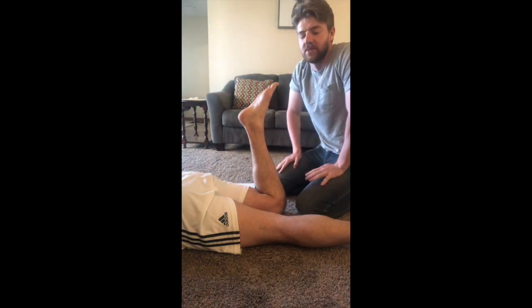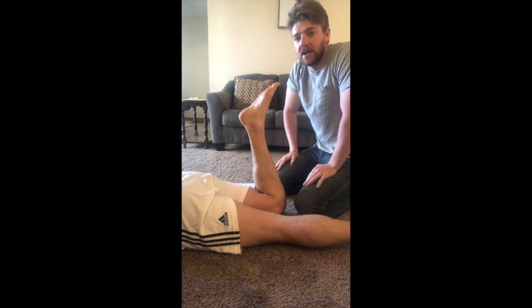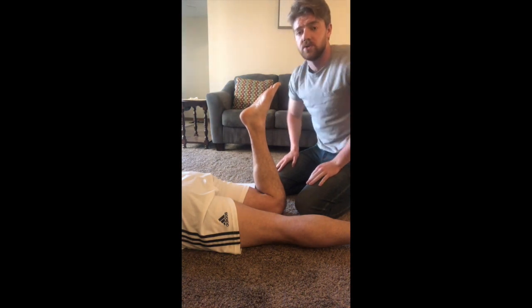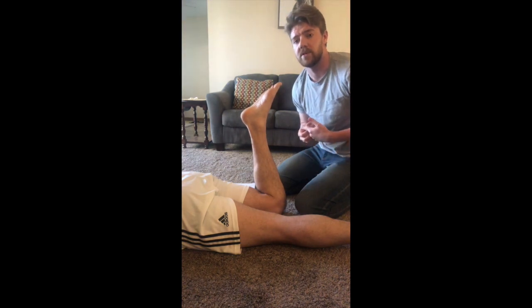Okay, so the first mobilisation that I'm doing is a PA glide of the MTP joint. I'm going to use the first MTP to demonstrate. Patient position is prone. Reasons we do this test are we have a lack of mobility.